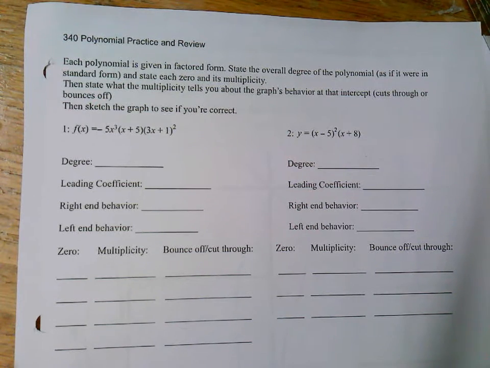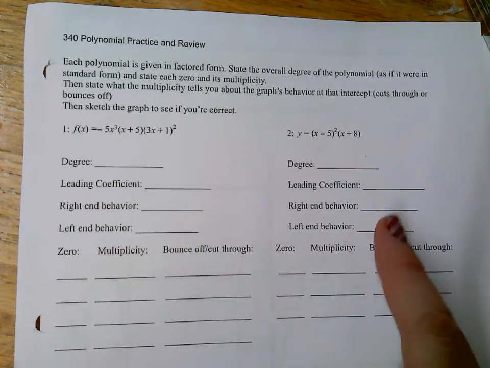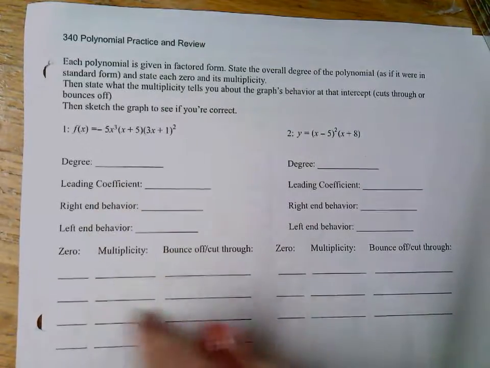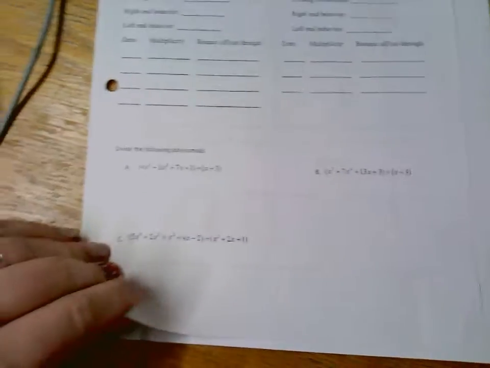So this 340 polynomial review we skipped. If you already did it, great. You're going to go through and do example 2. I'm going to do example 1 and talk about multiplicity again. And then you've got the division problems at the bottom.